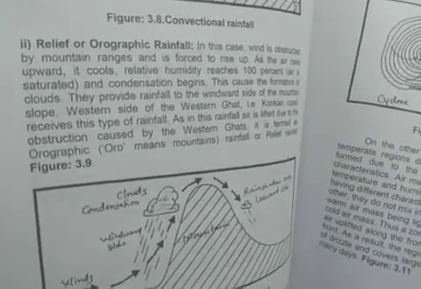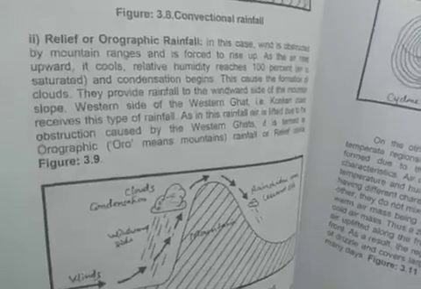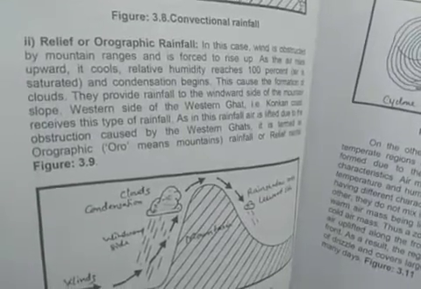Figure 3.8: Convectional rainfall. Warm land, convectional air currents, cloud, condensation, rainfall. Second, relief or orographic rainfall. In this case, wind is obstructed by mountain ranges and is forced to rise up. As the air rises upward, it cools. Relative humidity reaches 100%. Air is saturated and condensation begins.